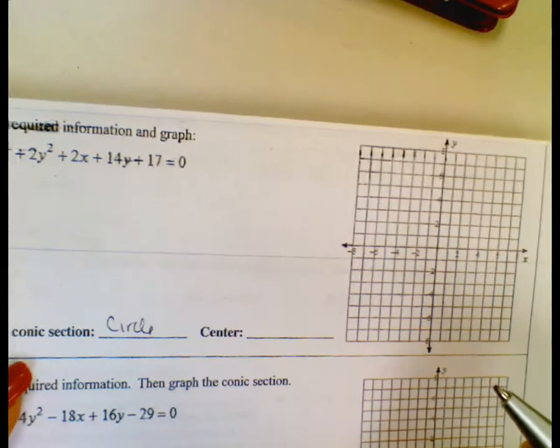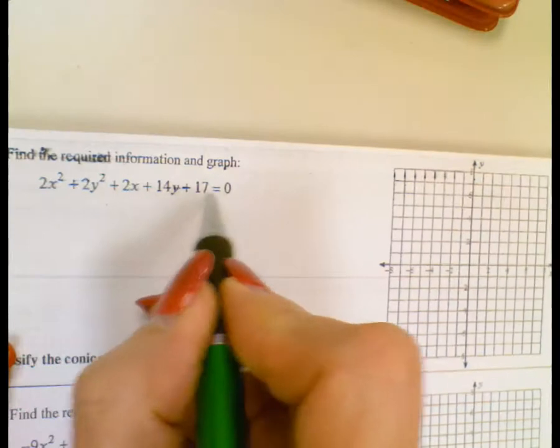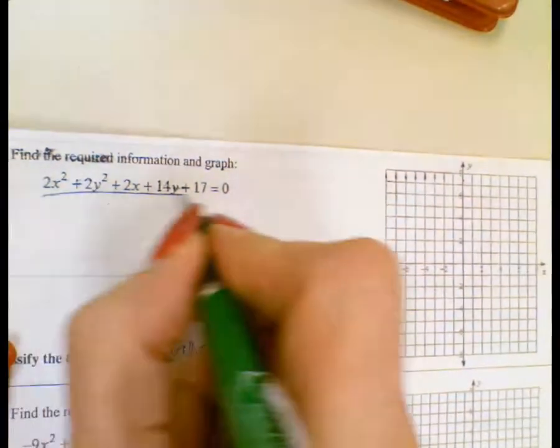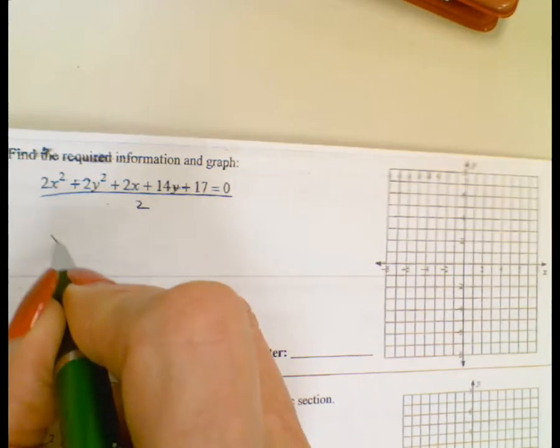Now, when it's a circle, there is a little trick. You can actually just go ahead and divide everything right now by 2 to help. It'll make the completing the square part easier. So we're going to divide everything by 2. This is the only time you really should do this, if it's a circle.